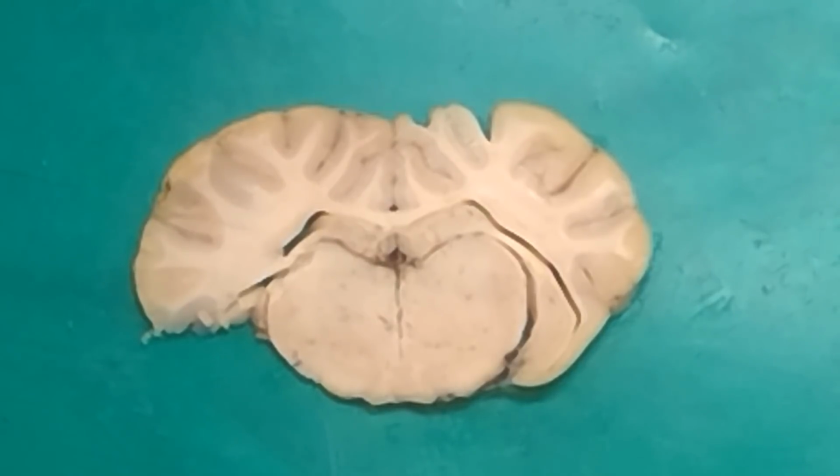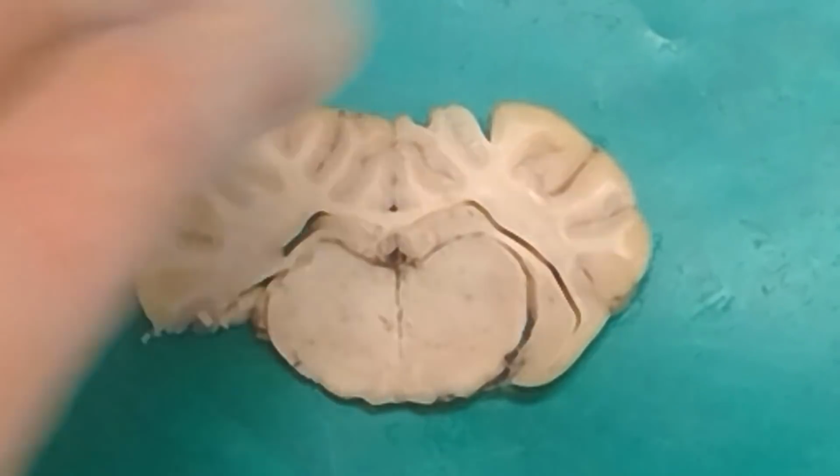Any other questions? Yes. Can you say, disregard the third ventricle? Yeah, don't worry. I don't think we're going to ask that one on the practicum. Anything else? Okay, I have a question.